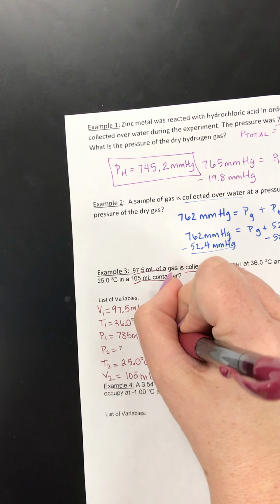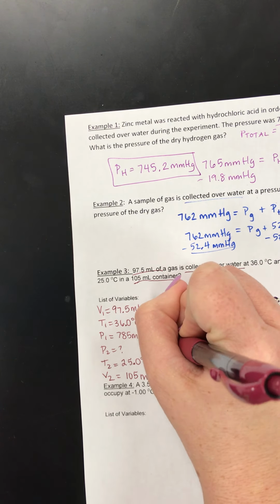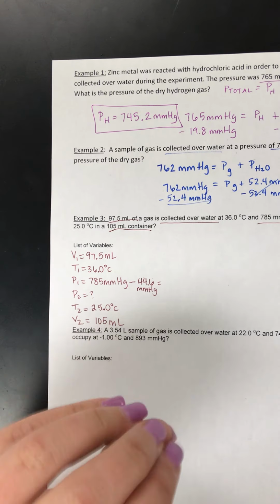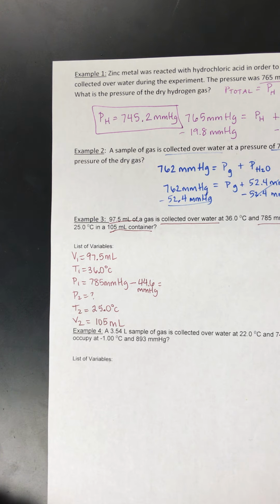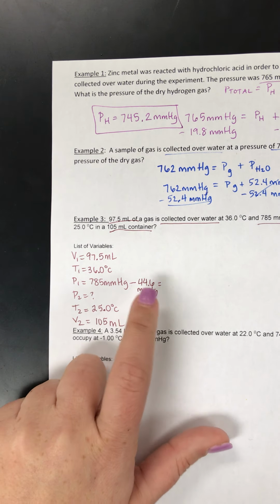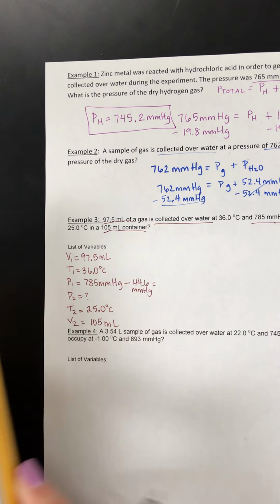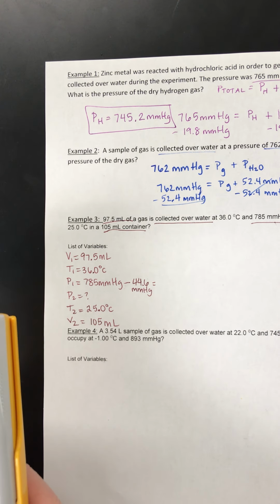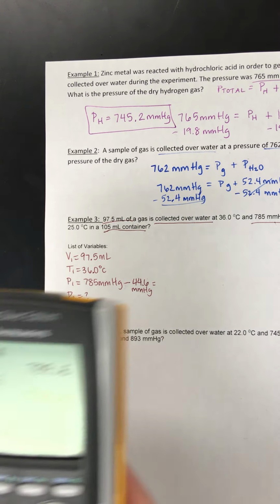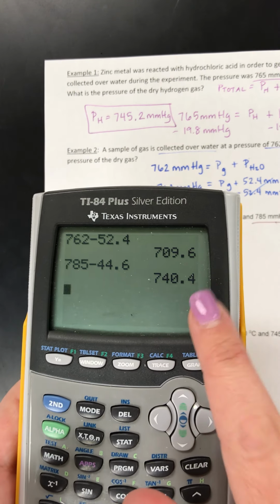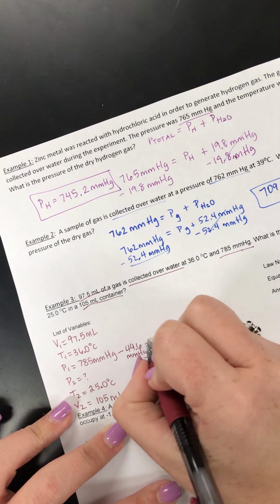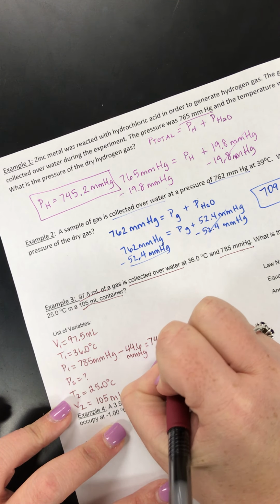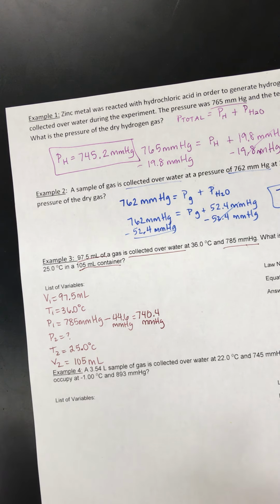So I'm gonna subtract 44.6 mmHg, and that will be just the pressure of the gas. I do not want the total pressure. I have to subtract it out first from the original pressure because it says collected over water. So 785 minus 44.6 is 740.4 mmHg. So that's gonna be my real P1, okay?